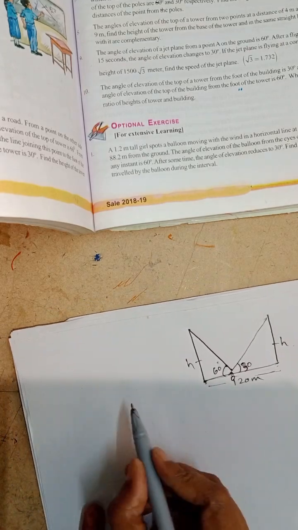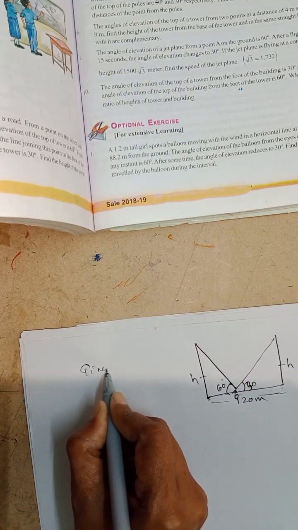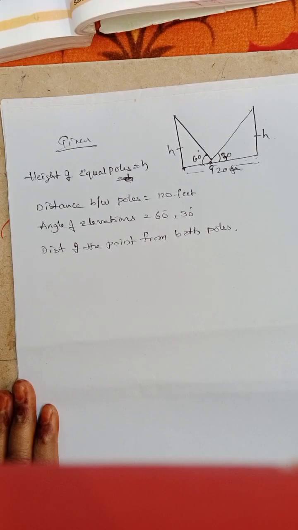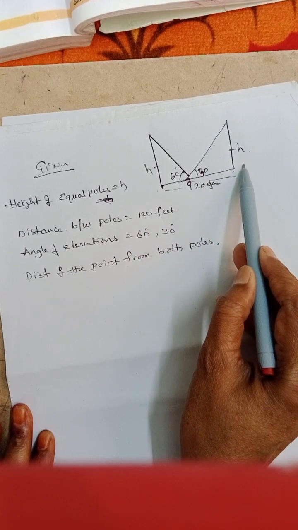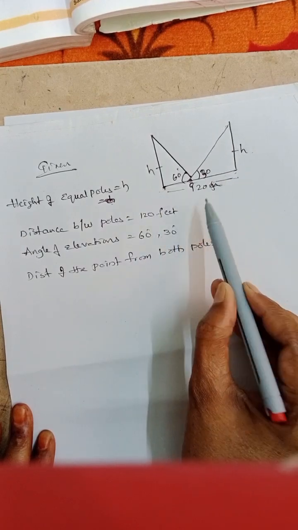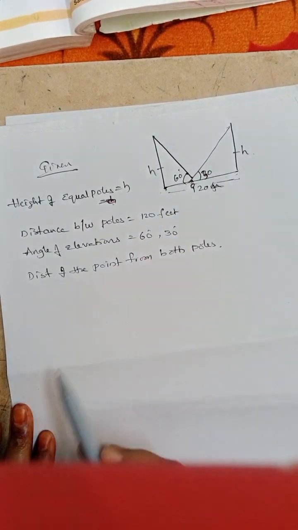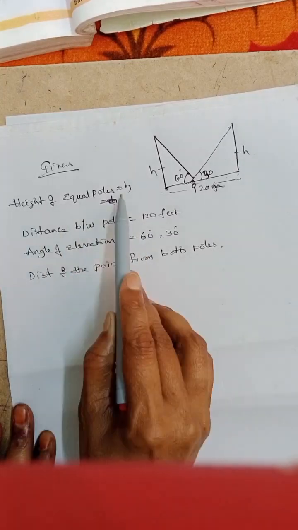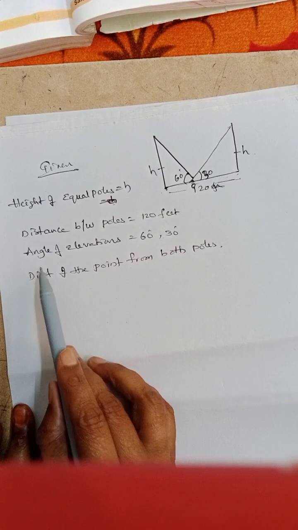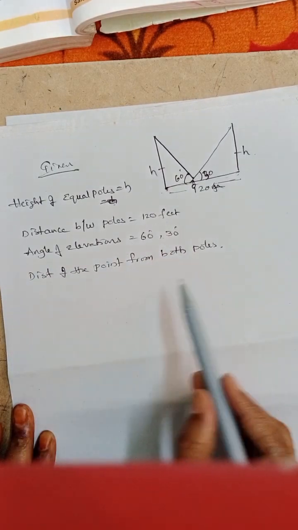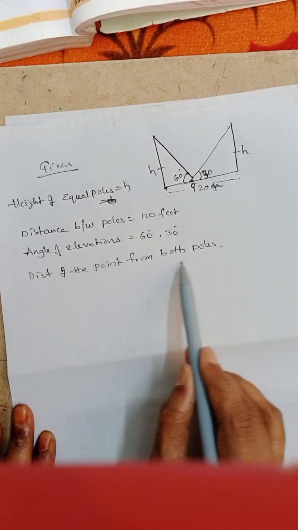From the given problem, first let us write the given information. The equal height of the poles we are taking as h meters. The distance between the poles is 120 feet. The angles of elevation are 60 degrees and 30 degrees. And then the distance of the point from both poles.